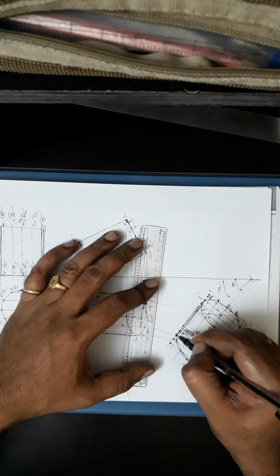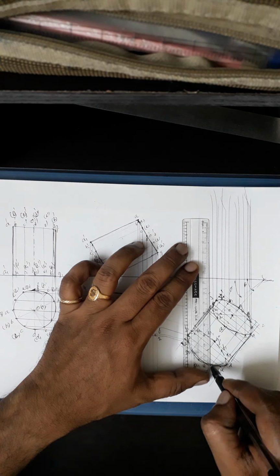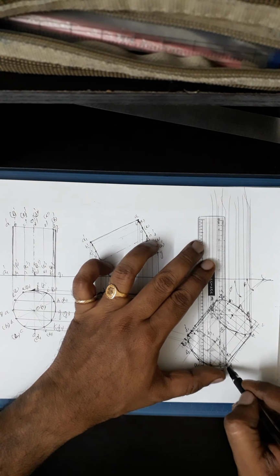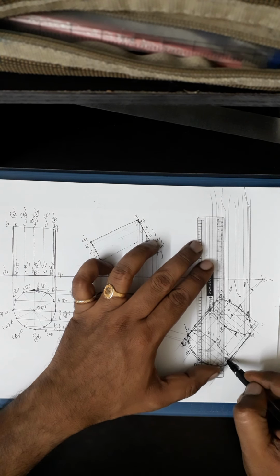Okay, this is H, I, J, C, K. I don't know whether it will coincide. Same way you have to go for projecting all this again. A1, B1, many lines. It will be very confusing, I'll tell you, if you don't mark the points as soon as you locate them.